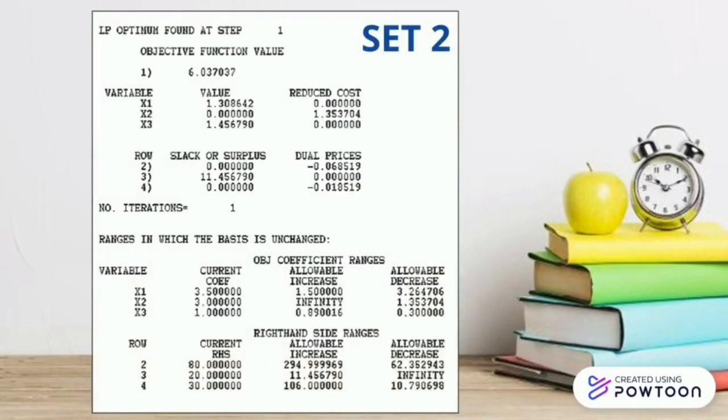Next is sensitivity analysis for set 2. We also use Lindo solver to get the sensitivity analysis. Based on this output, we can see that X1, which is fried rice, can increase the price by RM1.50, becomes the new price RM5, and we also can lower the price by RM3.30, becomes 20 cents.